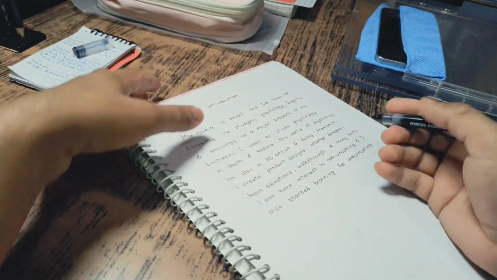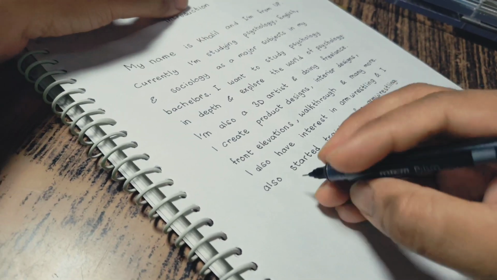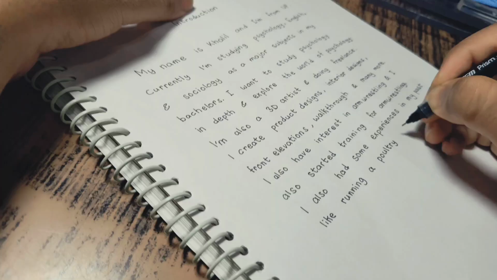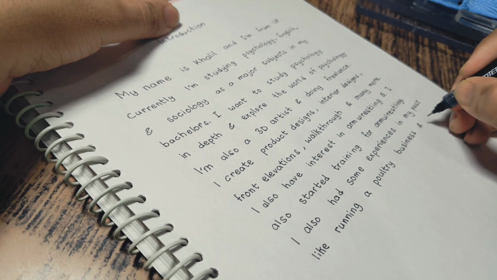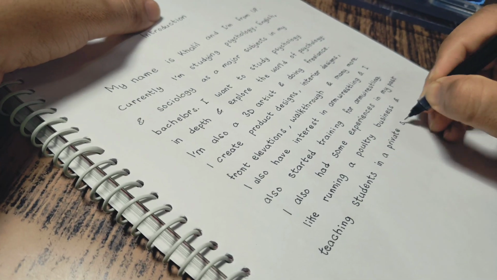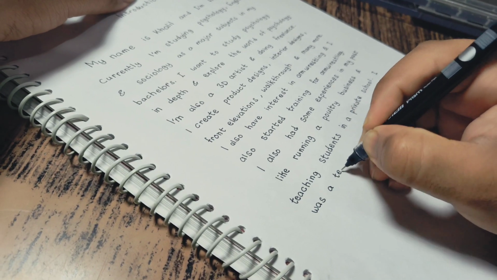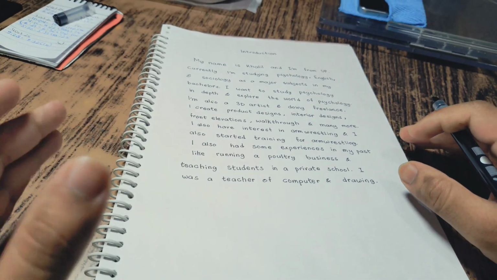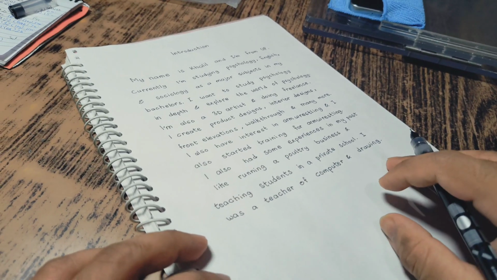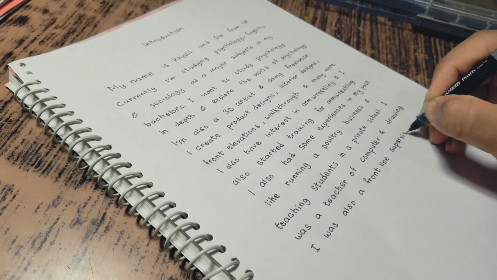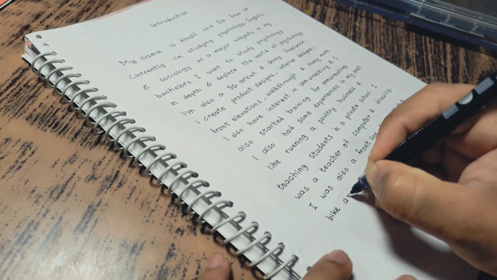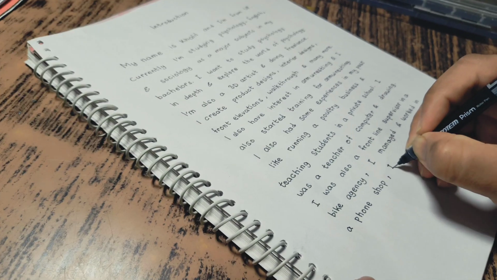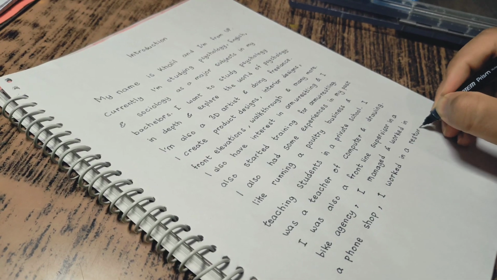Okay, I can also add more details, like my past. I also had some experiences in my past, like running a poultry business and teaching students in a private school. I was a teacher of computer and drawing, and I'm trying to fix my writing, shifting towards the left side. I was also a frontline supervisor in a bike agency. I managed and worked in a phone shop. I worked in a restaurant. What is the spelling of restaurant? I don't know. I'm really very sorry for that.